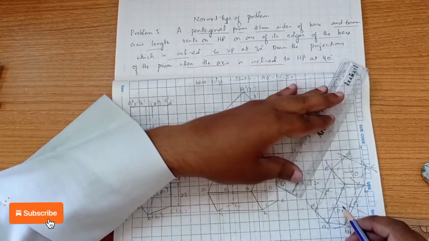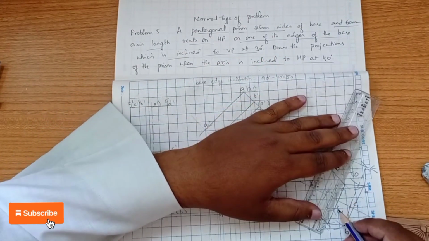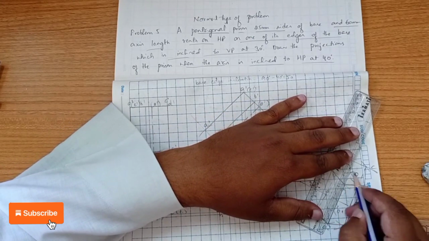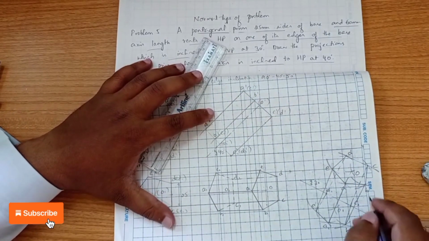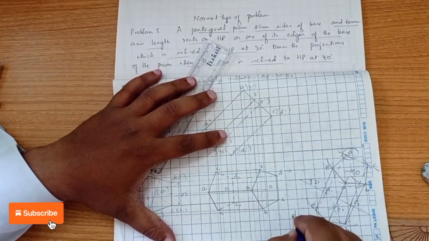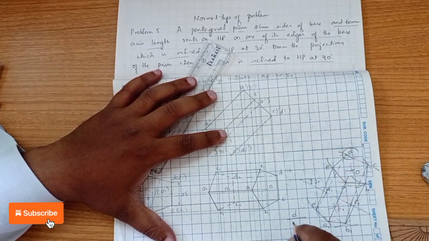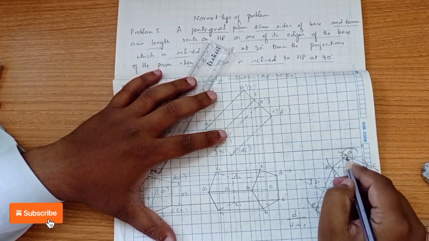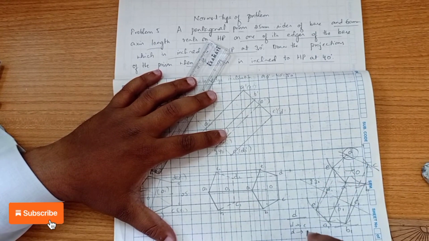So part of the axis, you can show part of the axis. Okay. Now the nearest point to the XY line, you see here it is D. Okay. So D is the nearest point to the XY line. D is connected with C, and D is connected with E, and D is connected with D1. So these are the dashed lines. Okay.